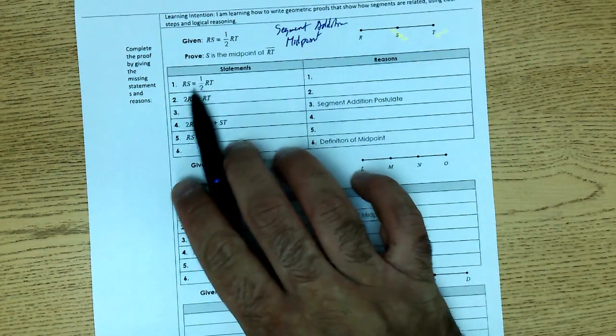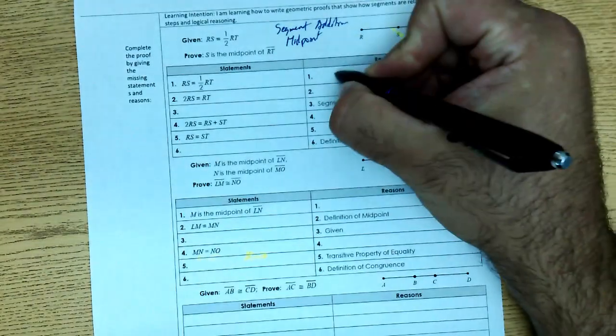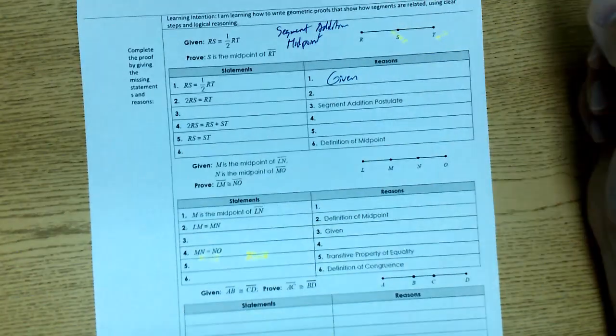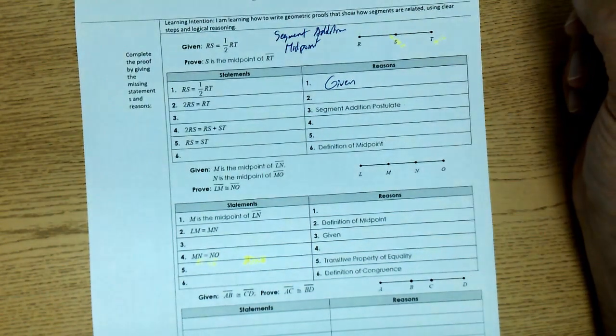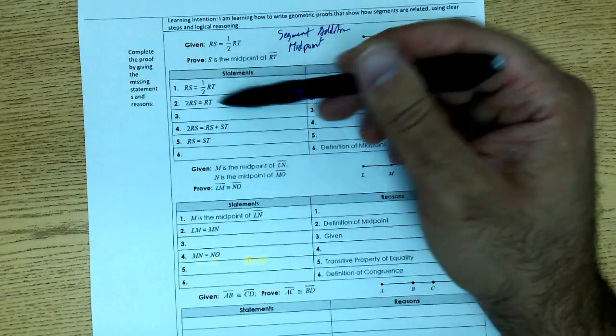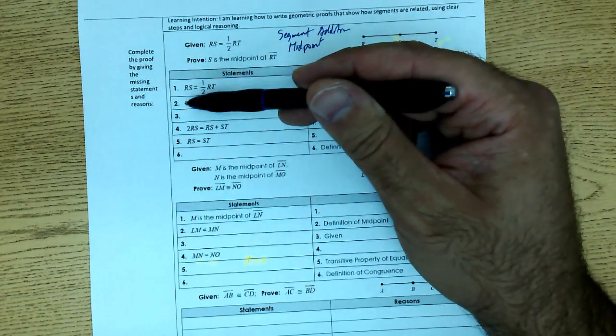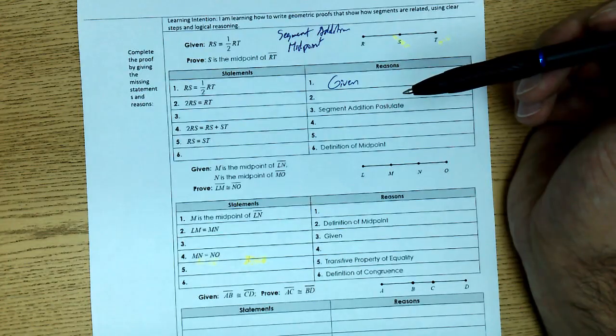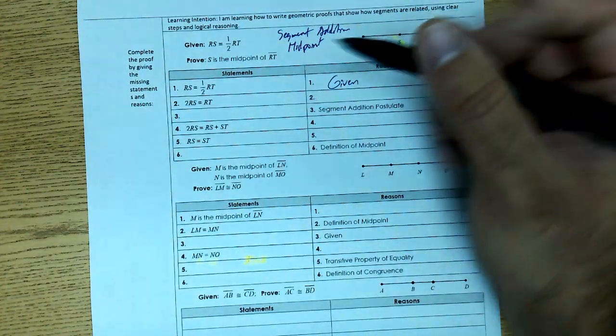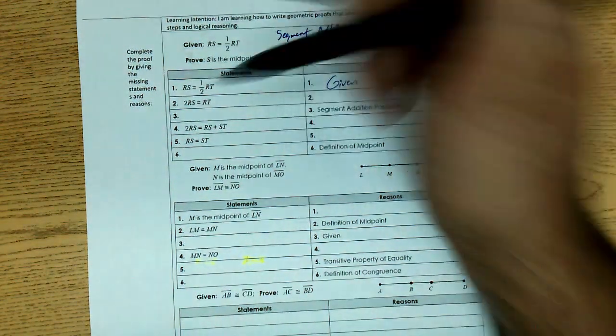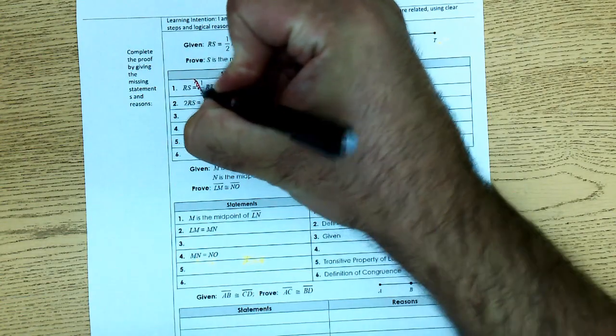Step 1, RS is equal to 1/2 RT. That was given to us. Like I said, that first reason should always be given. All right. Second step, 2RS is equal to RT. What happened between step 1 and step 2? We got rid of that 1/2 by multiplying by 2.